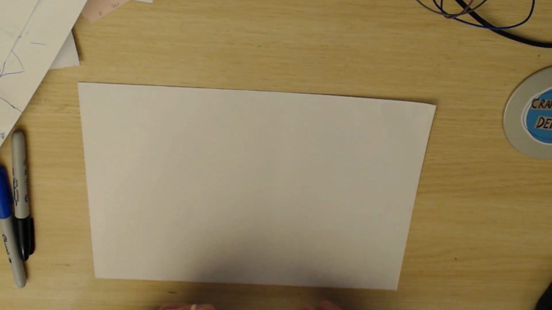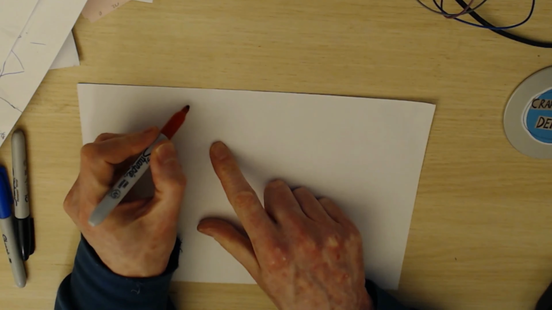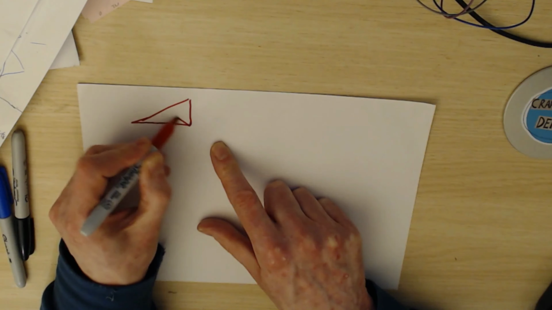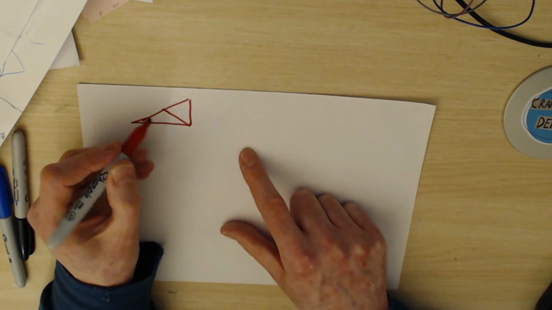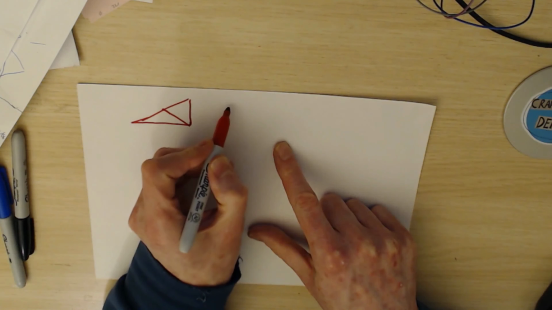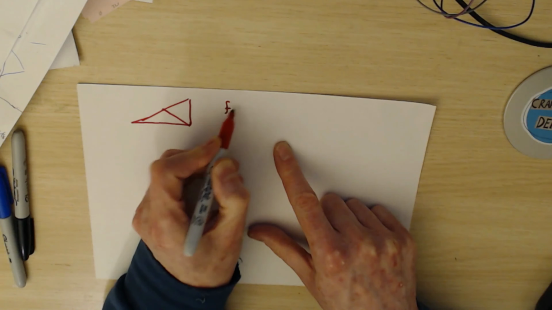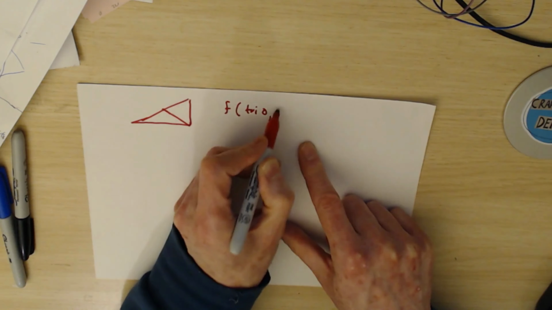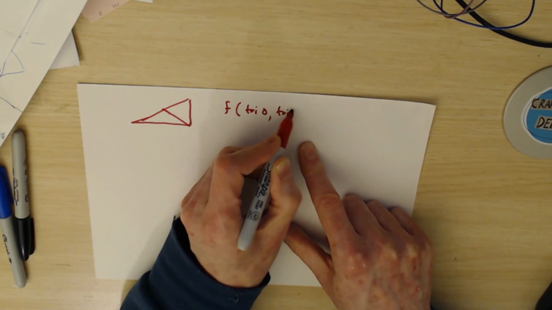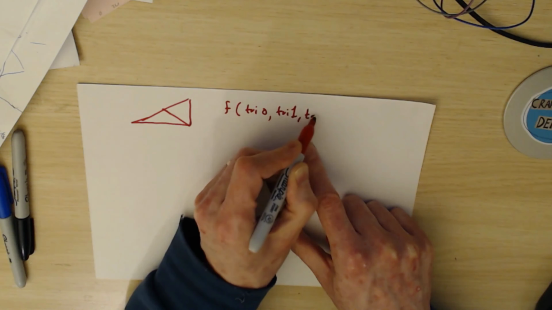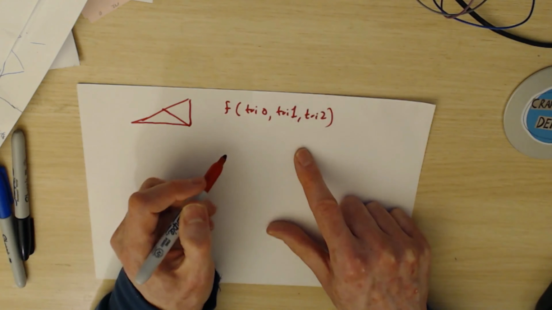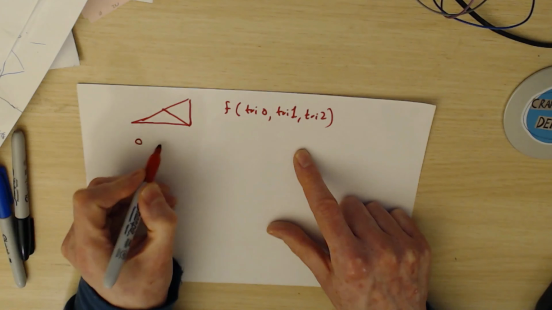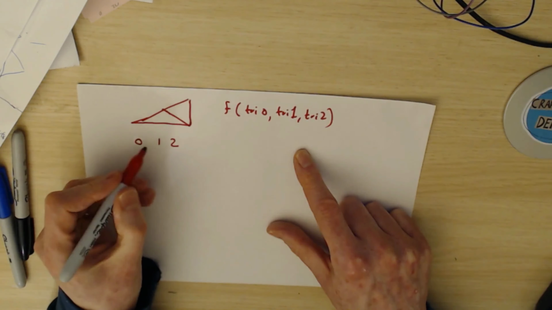One other little interesting side is when you have a triangle and you drop a perpendicular, you end up with 2 triangles. So you start off with a function, you give it triangle 0, and out comes triangle 1 and triangle 2. So the progression of this is 0 gives you 1 and 2, but then you've got to work on 1 and 2.